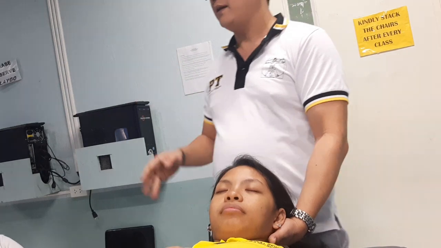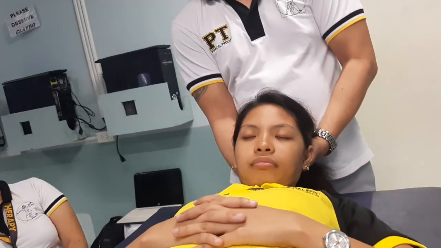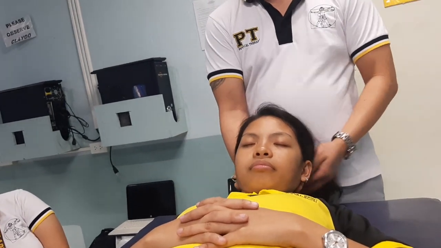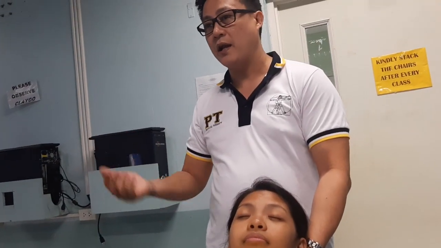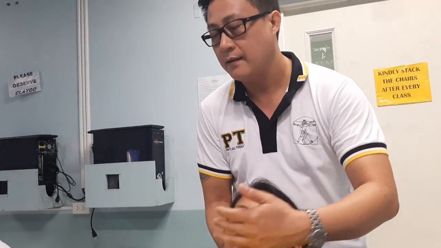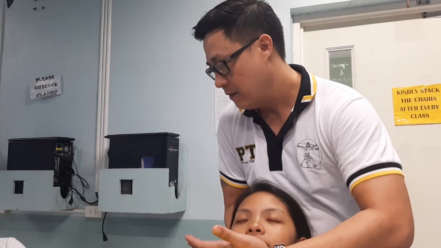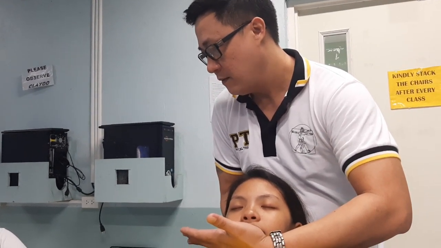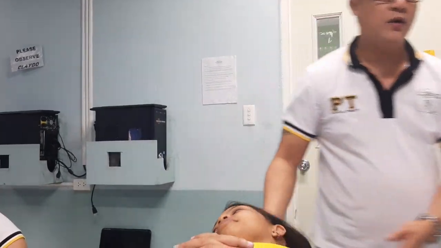While resting the head, you can do cross fiber massage on the muscles around the neck. Or you can just let the patient feel comfortable while your hand rests. So that he can do it again. Okay, and then relax. So the dosage is 8 seconds hold.